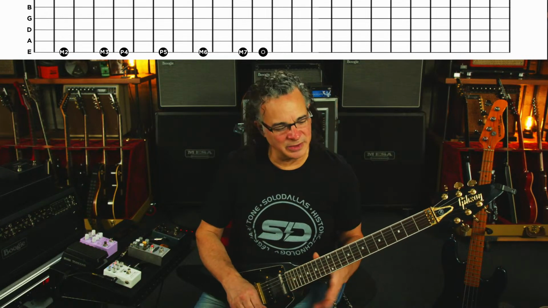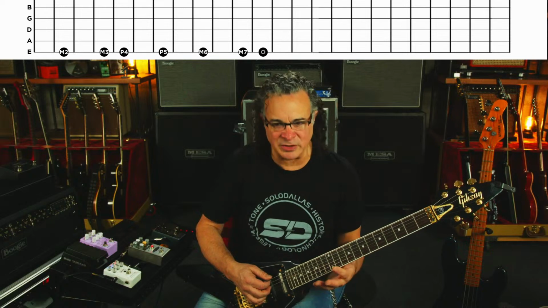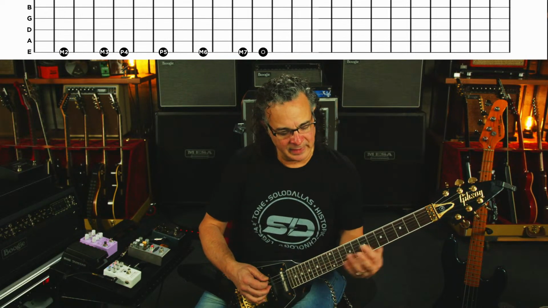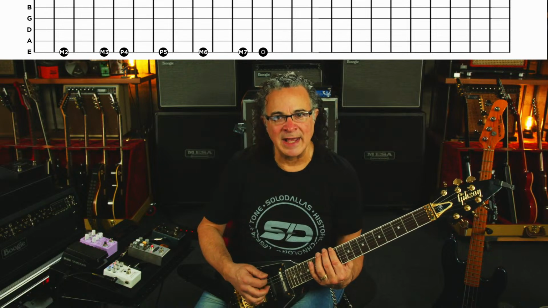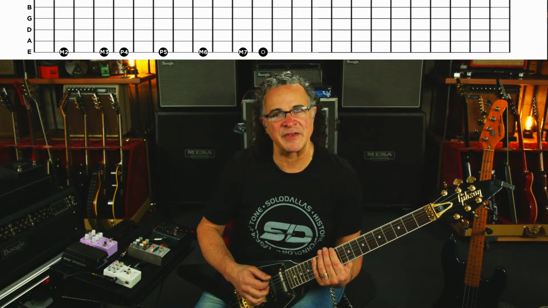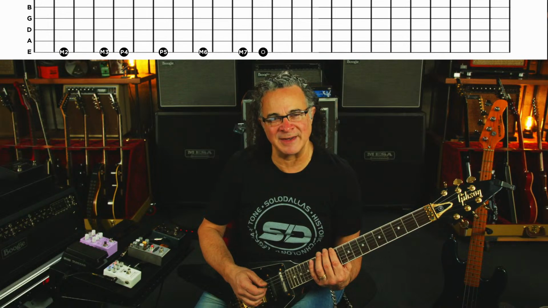So this is one of the really cool things. A minute ago I talked about, as it relates from the root going up to the 7, that is a major seventh. But as we're going backwards from the octave to the 7, that is a minor second.